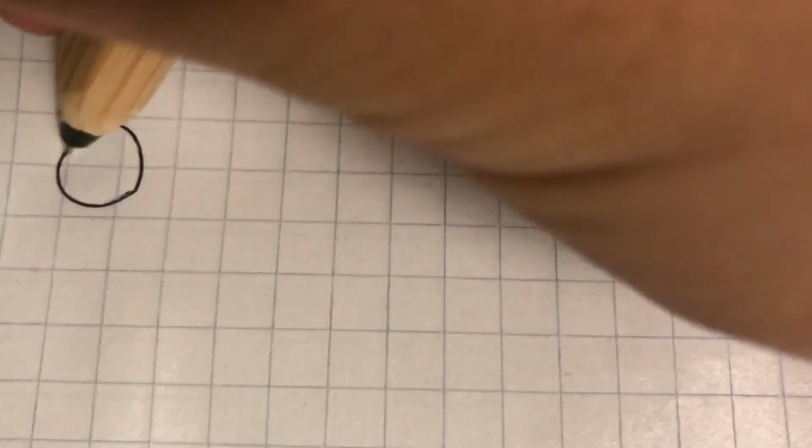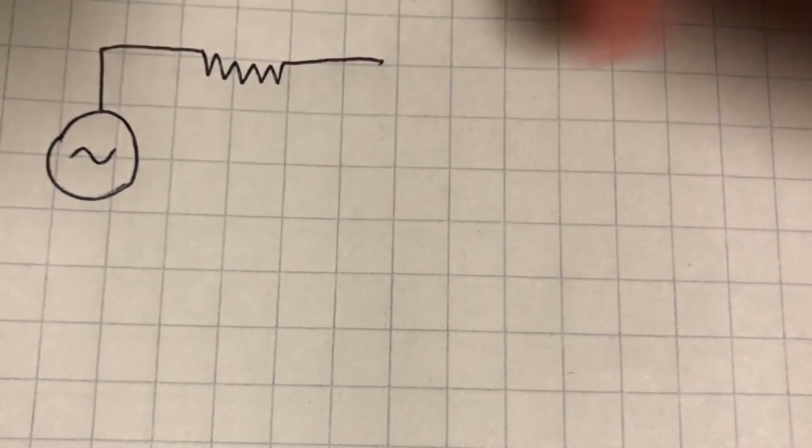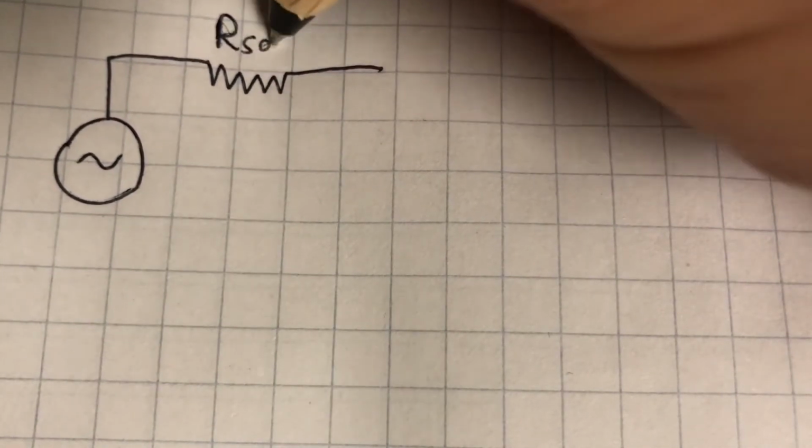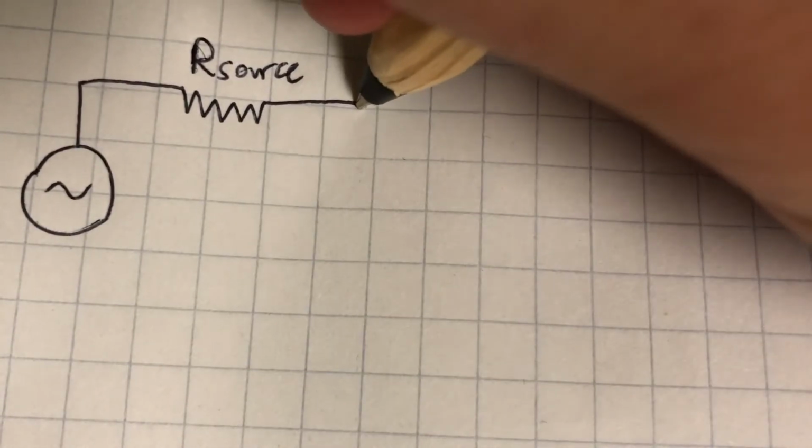So let's first just draw the full circuit this time with both the volume and tone, so we can see what's going on here, okay? So we're going to have an AC current again, and for realistic purposes, let's have an R source, which is just the resistance of the source.